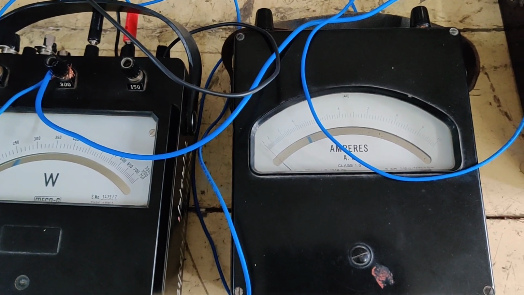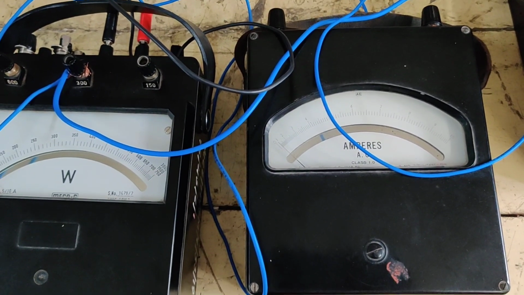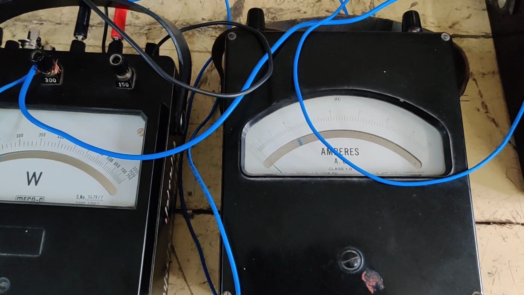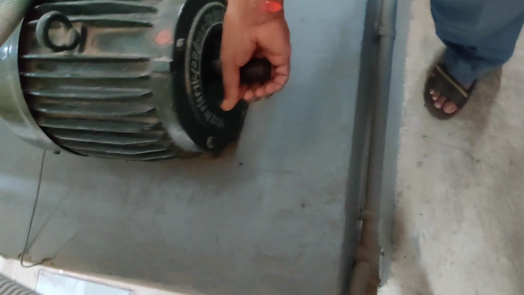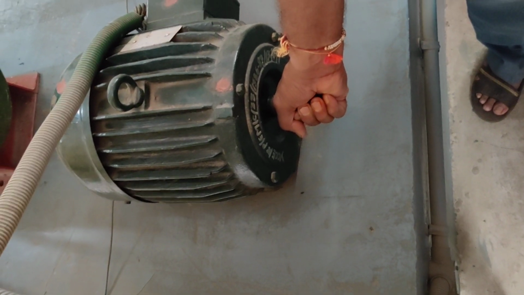Short circuit test is also known as block rotor test. The short circuit test is there in the case of a transformer, but in the case of an induction motor it is known as block rotor test. What we mean by block rotor test is, after switching on the main switch, we are going to hold the rotor in such a way that it is not supposed to rotate during our measurement.